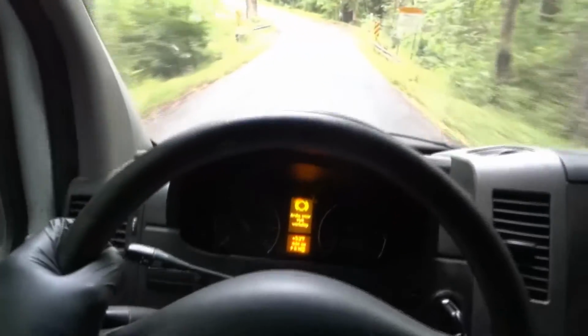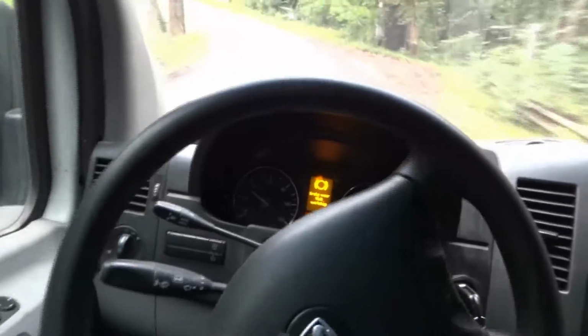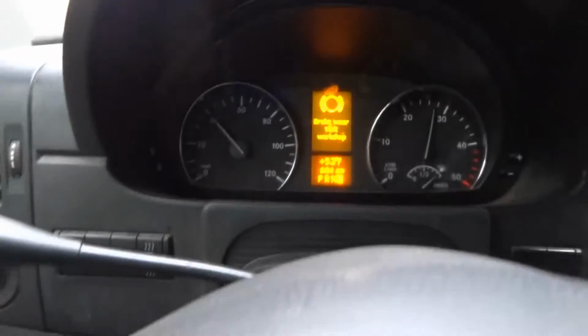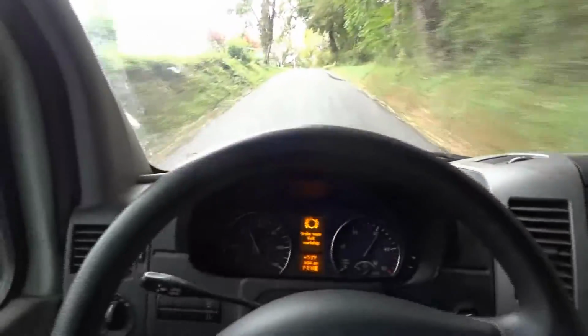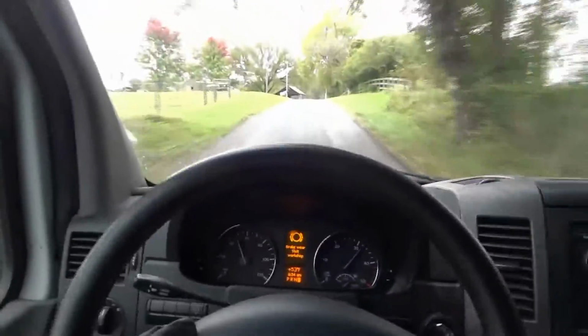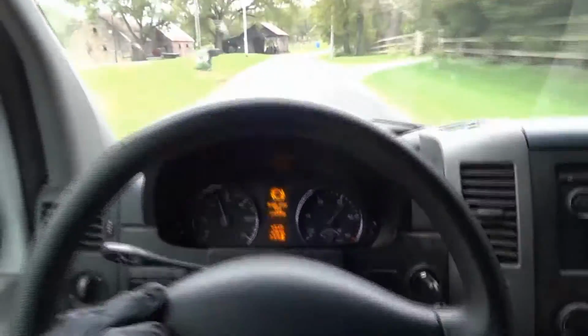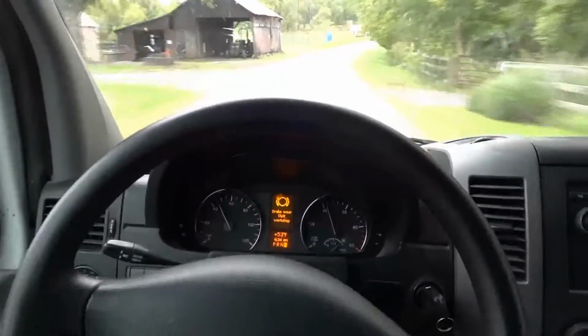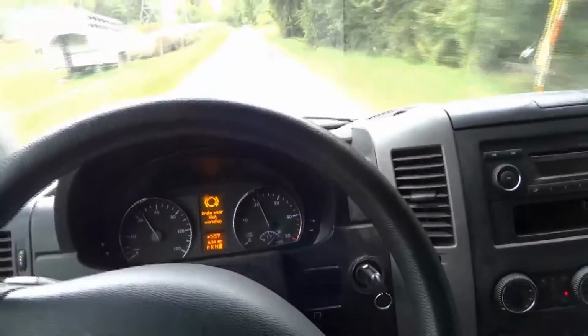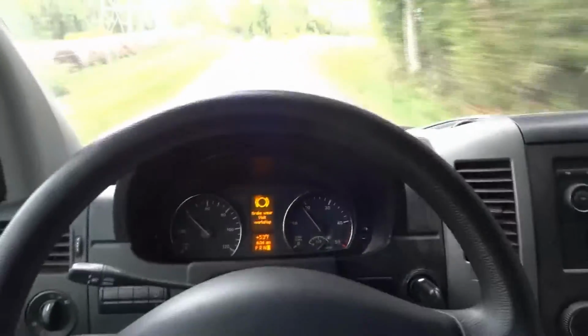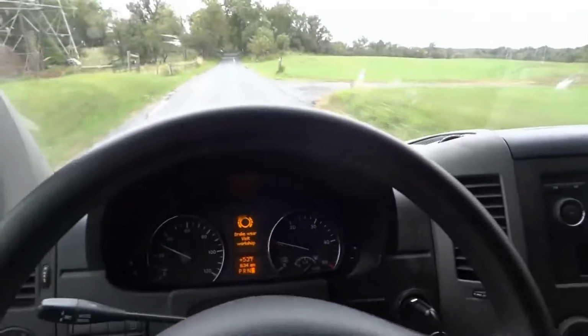Now we're going to approach this little hill over here. I'm gonna go full throttle on this hill. Let's see how fast we climb it. Now we're climbing up this hill around 45 miles an hour. Before, we couldn't even do 45 miles an hour on this hill. Right now we're doing about 50, so I gotta slow down. Man, this van has got full power now. This is awesome.